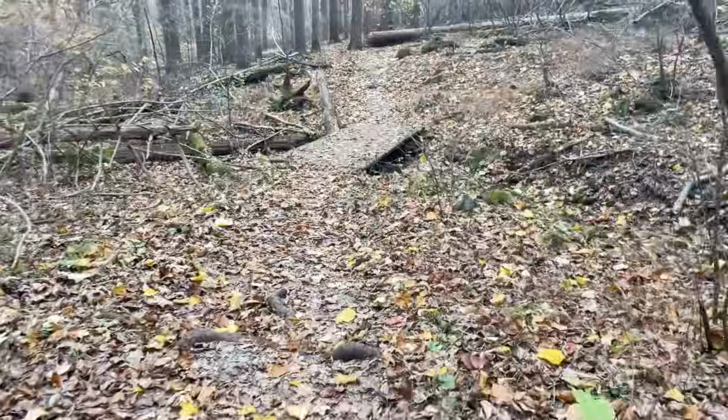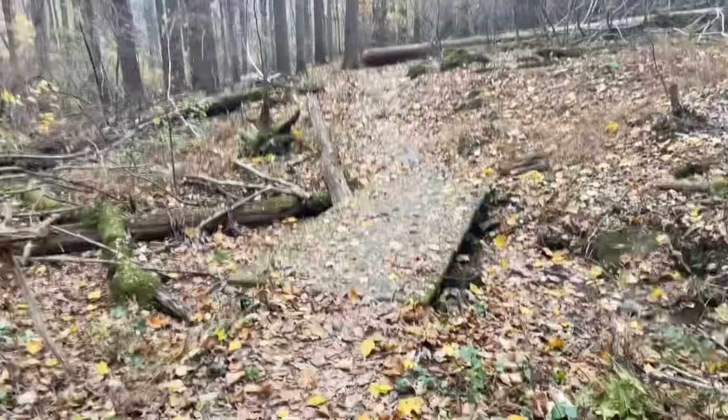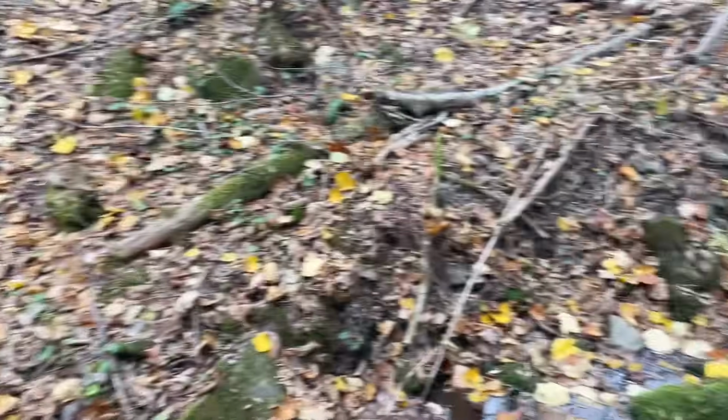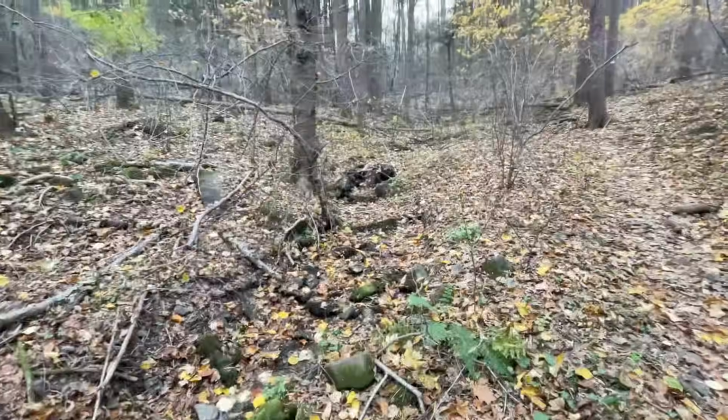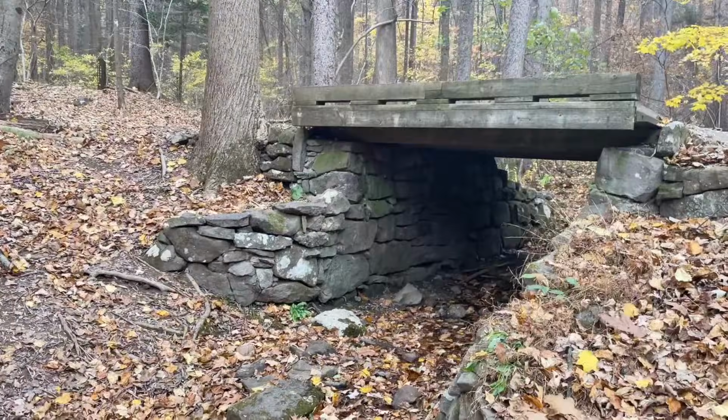Going across a couple of these little bridges, and I had hoped that this run would be a really cool thing to walk beside, but as you can see, it's pretty dried up. A cool bridge that we crossed over.